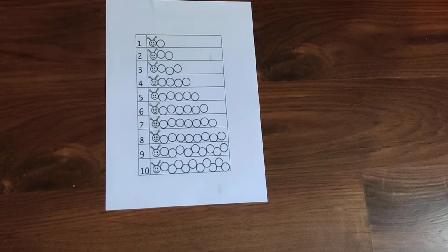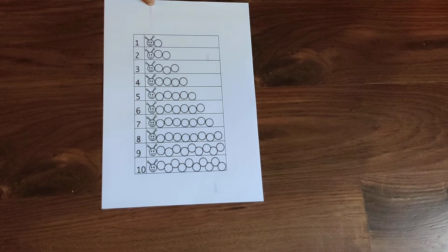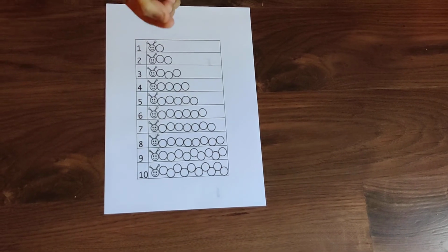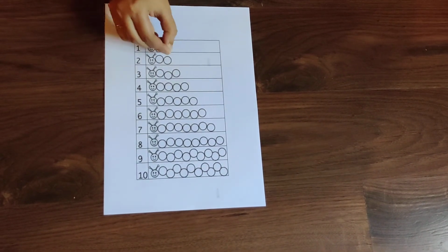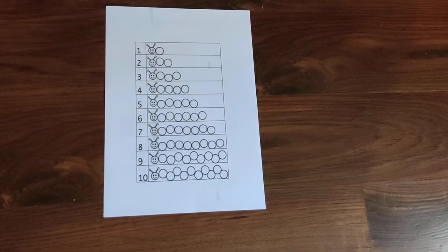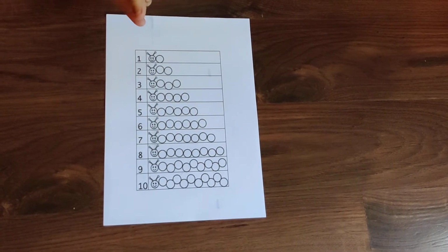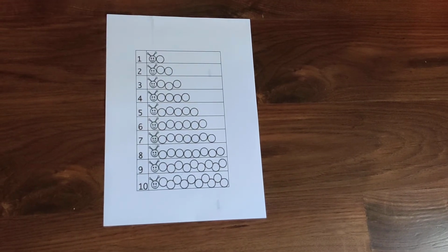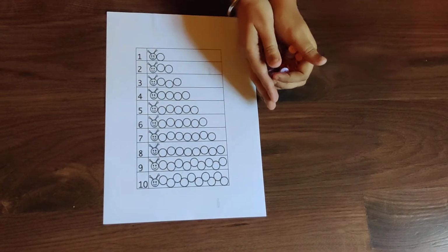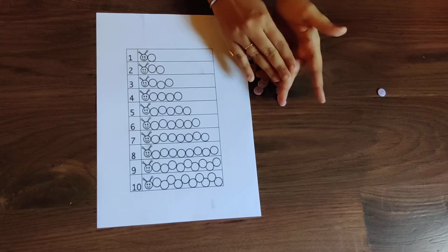Once your child has practiced counting, you can ask your child to count objects and place them on the circles. You can take any small objects like buttons or cutouts of circles or even dal that you have at home. I have some buttons that I am going to place here.